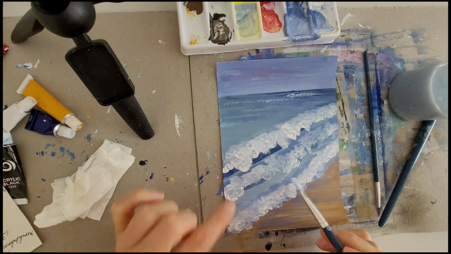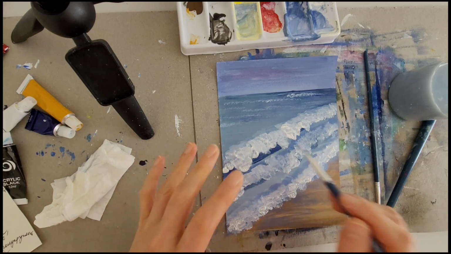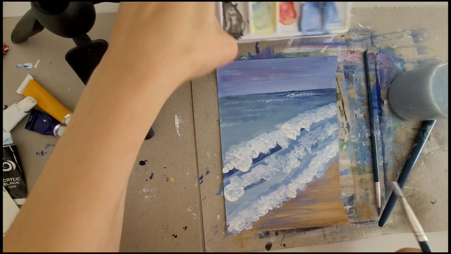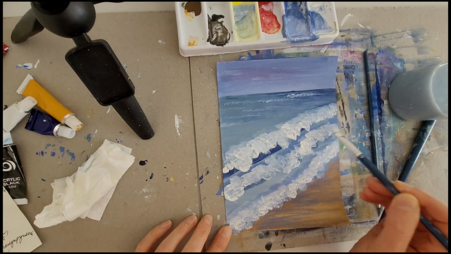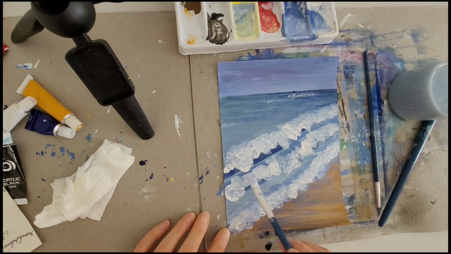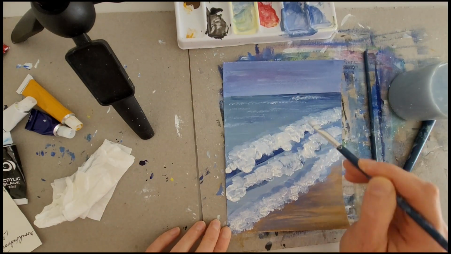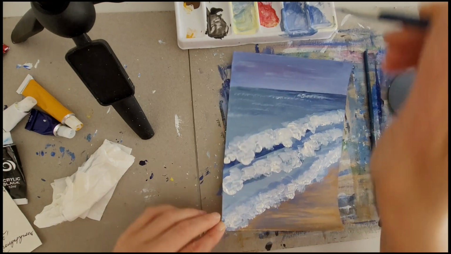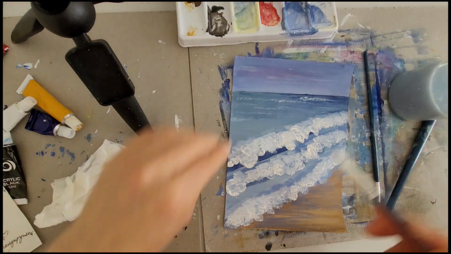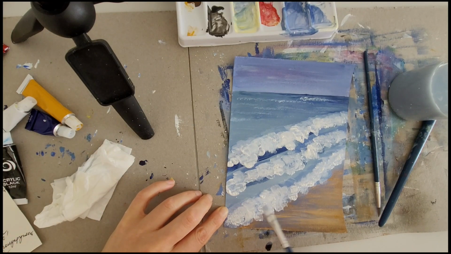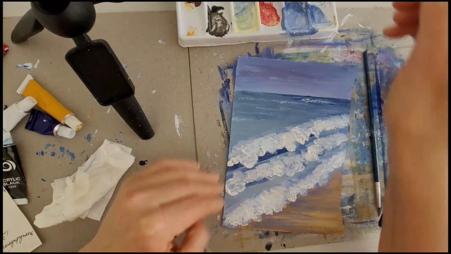So I can wait a little bit, and you also can wait a little bit, until the main part of your drawing is dry, and then add an extra layer of foam, just on some parts of your wave, not everywhere, to have different intensity of foam in your waves. I'm doing it on the wet surface, so it's a little bit equal, but still, if you wait a little bit, your foam will be better.